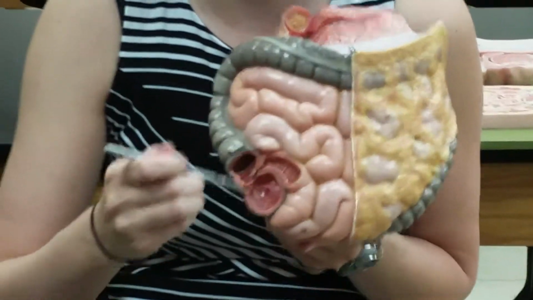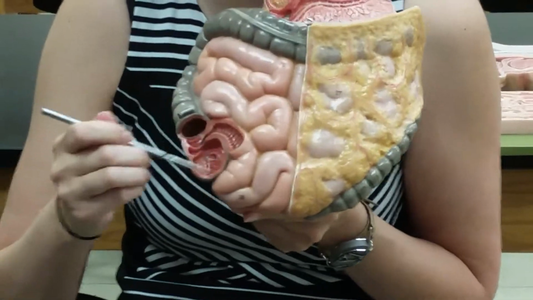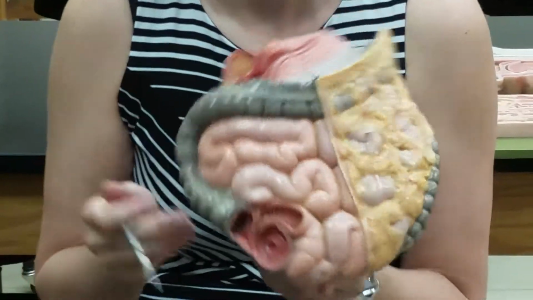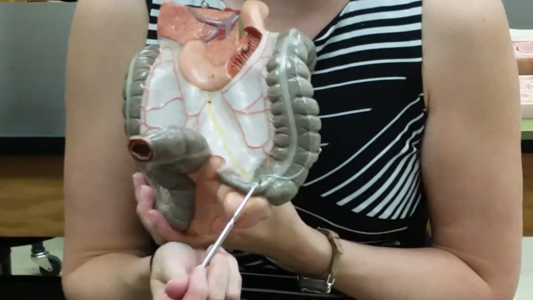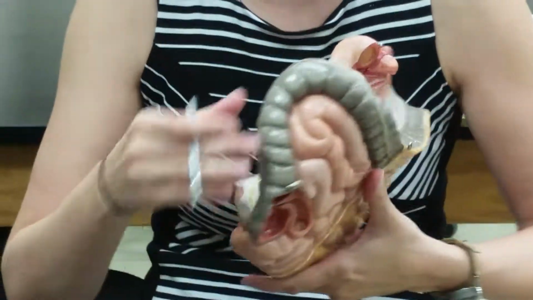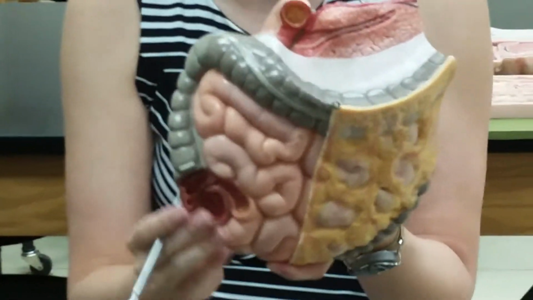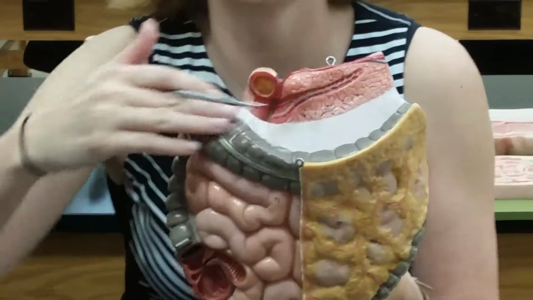The cecum is this swirly part, looks like its own pouch on the large intestine. If I turn it over and look on the back of the cecum, I see this tail-like structure called the appendix. And then the cecum gives rise to the colon. The colon is the longest part of the large intestine. It's all this gray tube.